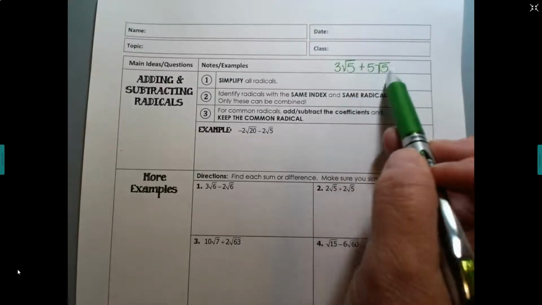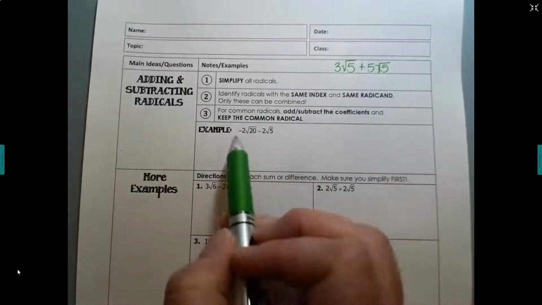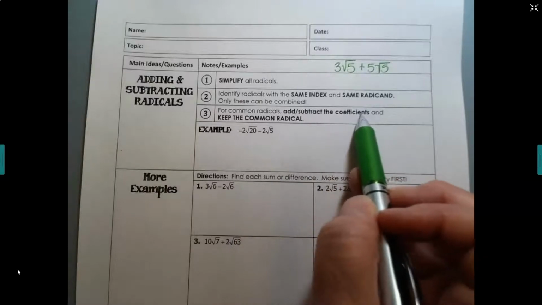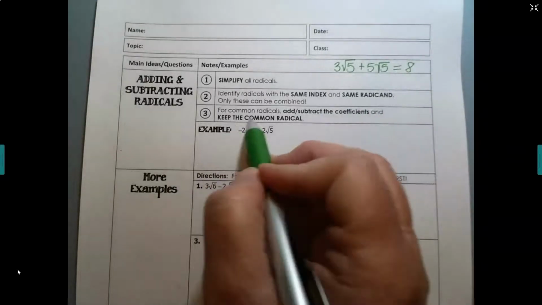They have the same number underneath. So far, so good. Only these can be combined. For the common radicals, add or subtract the coefficients, the number in front. So this is 3 plus 5. So 3 plus 5 is 8. And then keep the common radical. It is not going to change. It stays whatever it was.